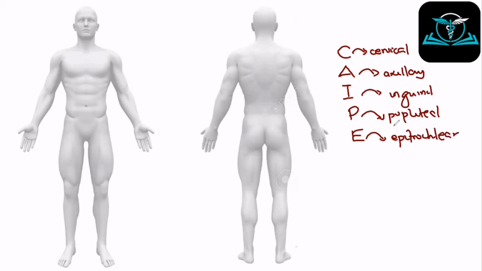Very good. And so, having indicated the major regional lymph nodes, I want to share the general principles regarding their drainage. Which parts of the body do these lymph nodes drain?